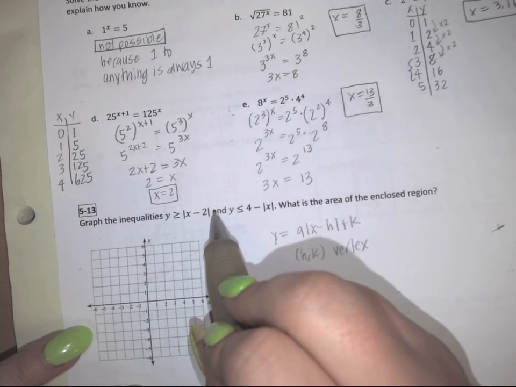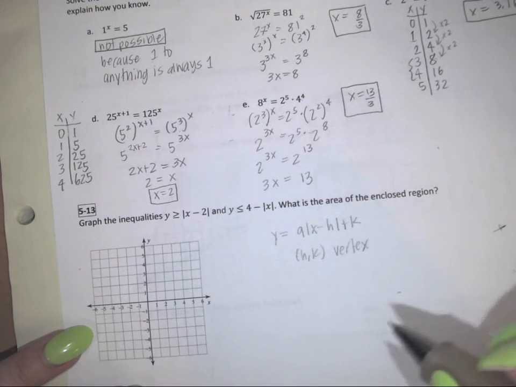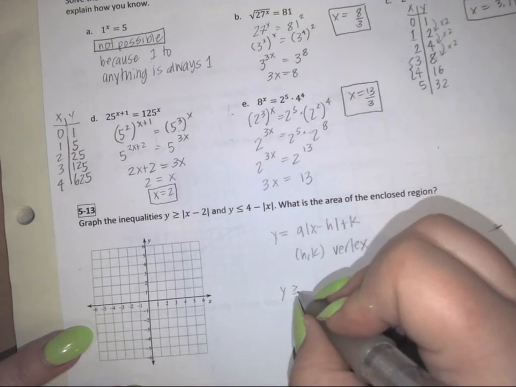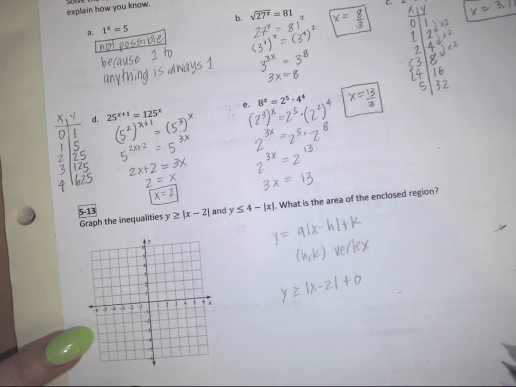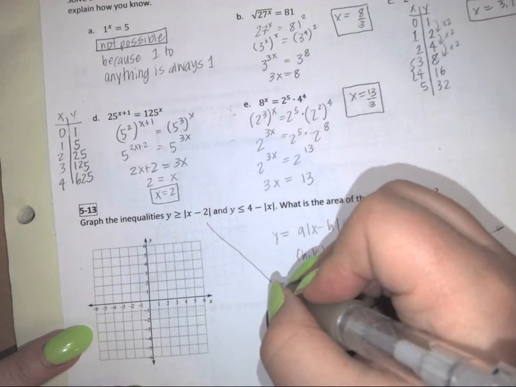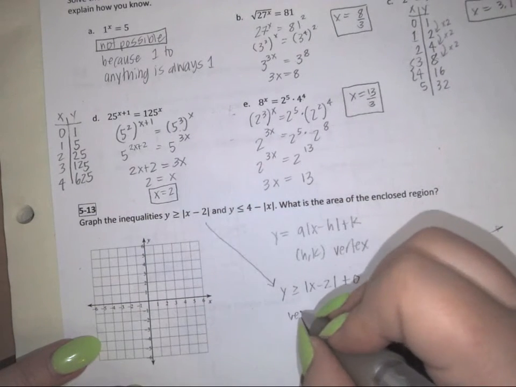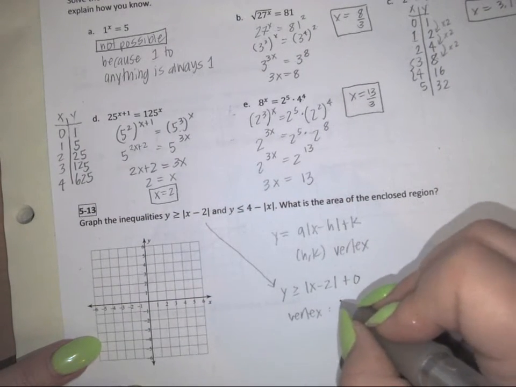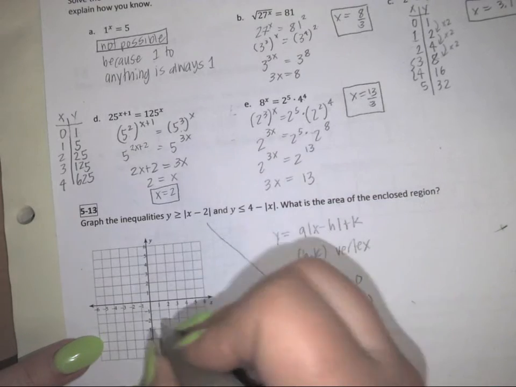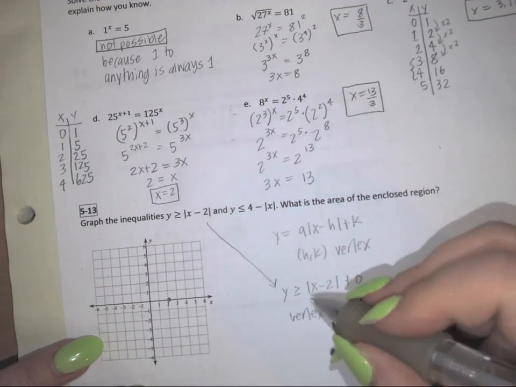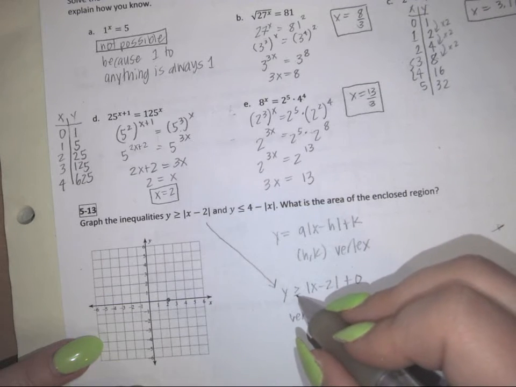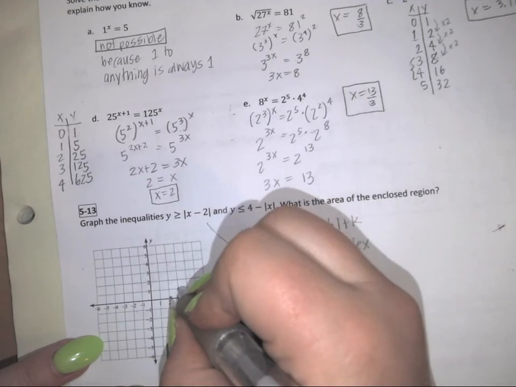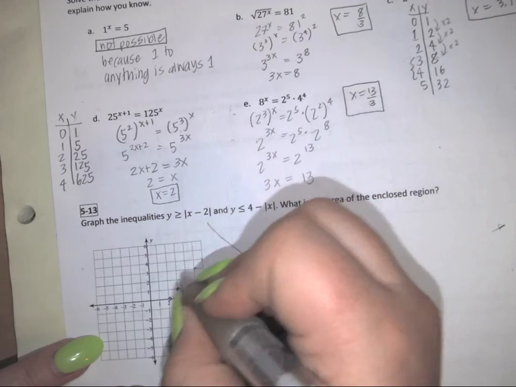Since there's nothing on the outside, our y value is 0. And so our vertex is 2, 0. So you want to plot that right here. And then our a value is 1, so you just have a slope of 1. And because this is underlined, we do make it solid. So make our V like this.